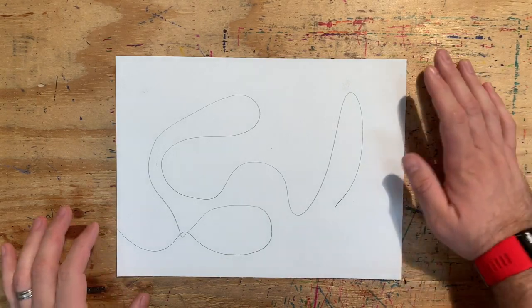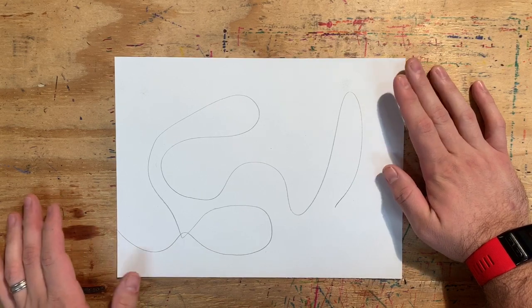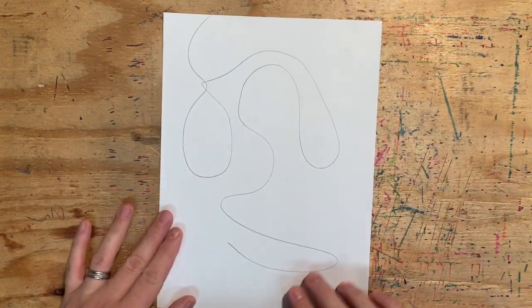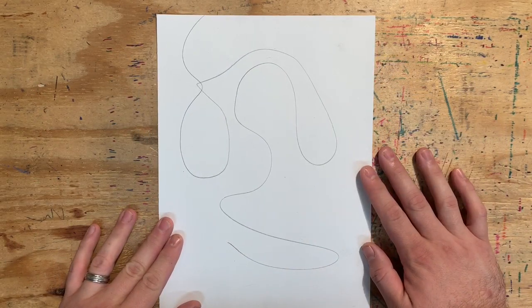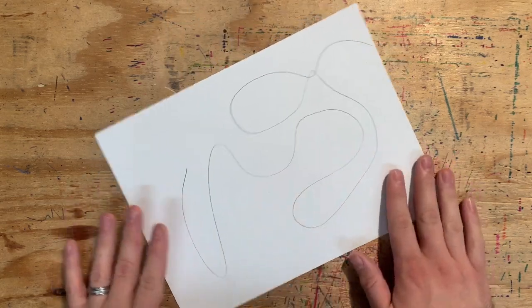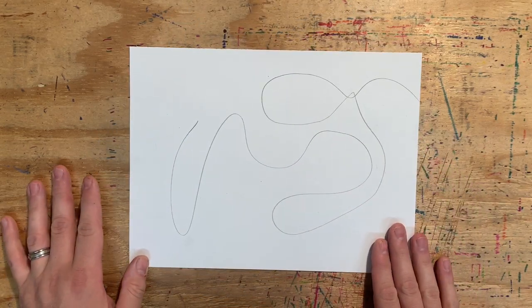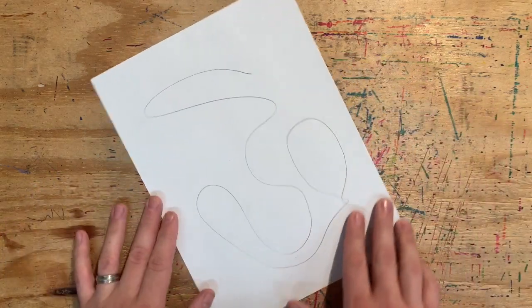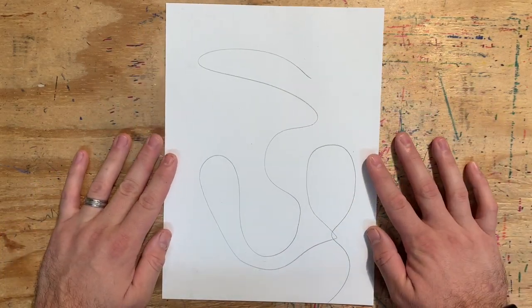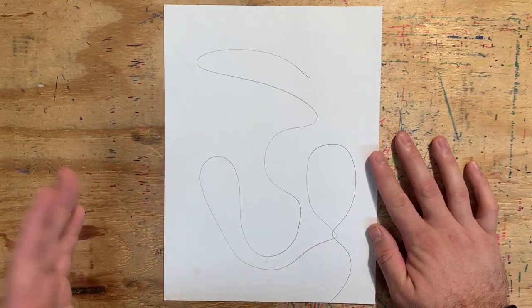The next thing I have to do is I have to look at it from different angles to see which way I want to make my picture. And remember, we're drawing a place.